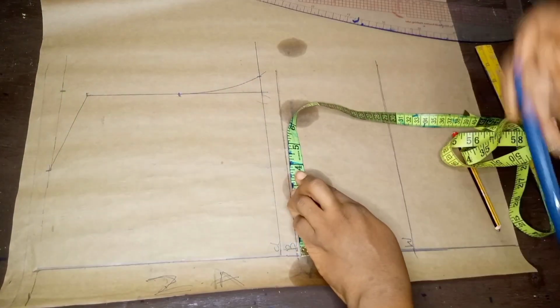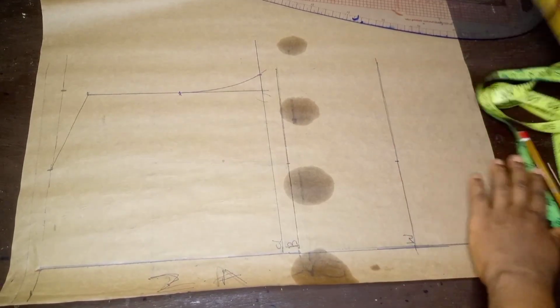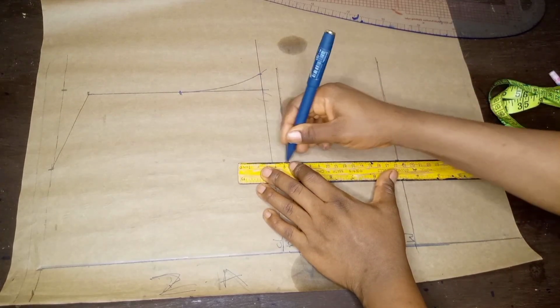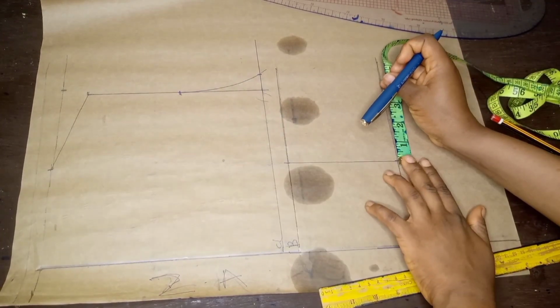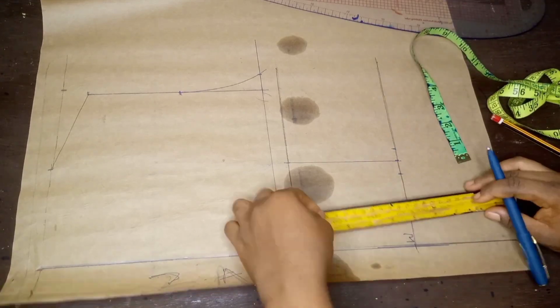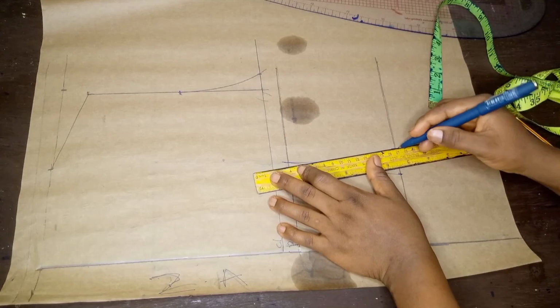The next thing I'll do now is take my dart allowance, which will be my nipple to nipple divided by 2, which is 4 inches. So I'll connect from that 4 inches on the bust line down to the waistline. After that, I'll take 0.5 inch on each side of the dart line. Then I'll connect that 0.5 inch up to the bust line this way.